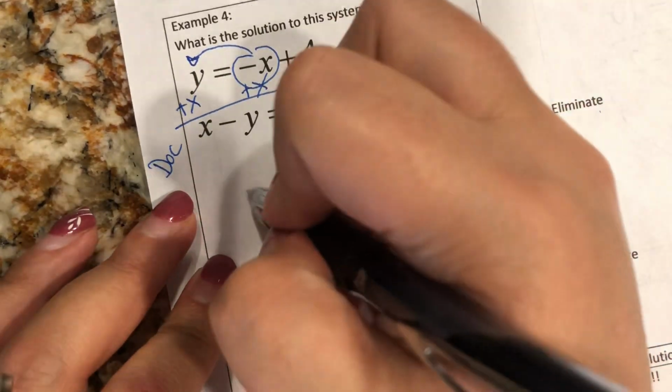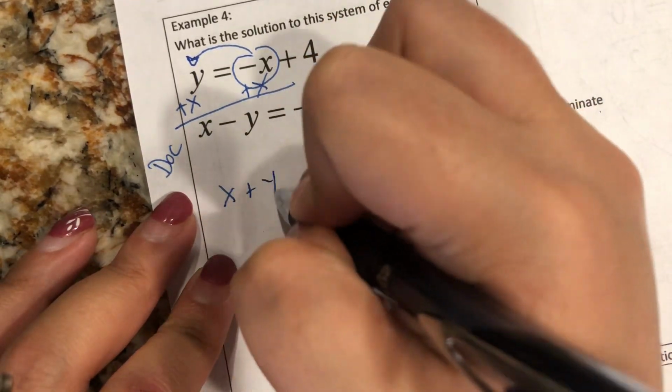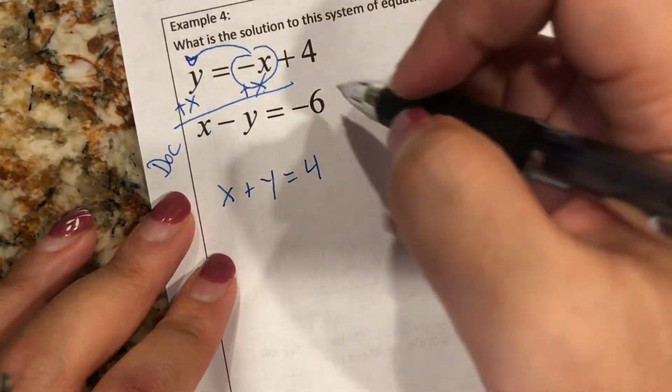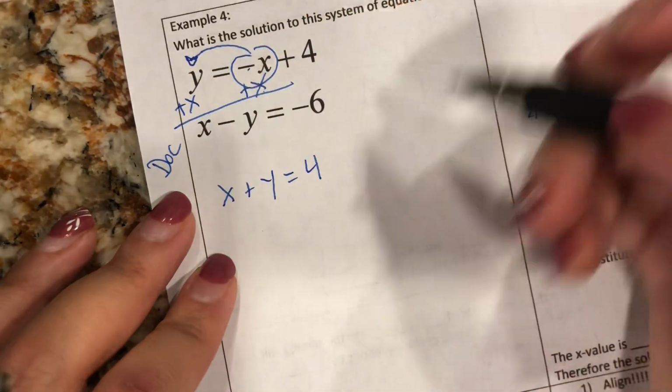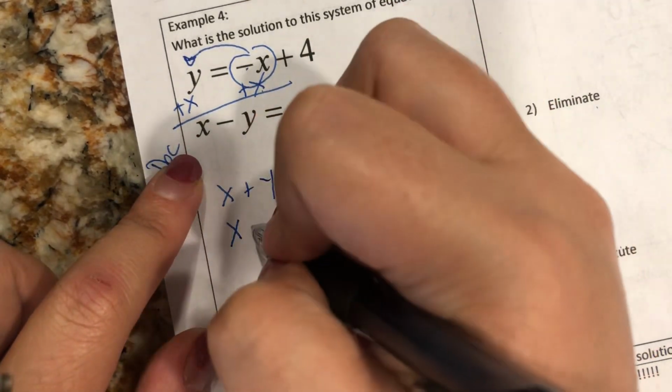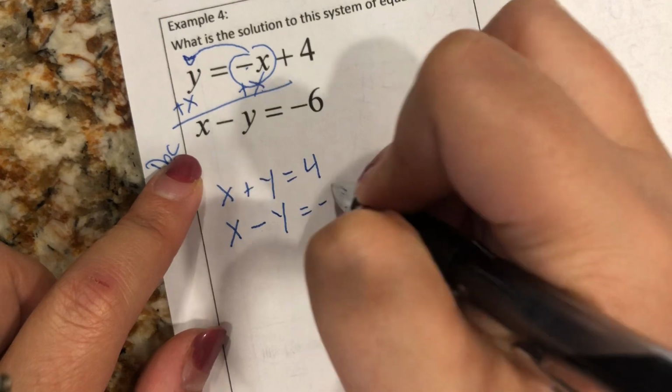When I do that, I get x plus y equals 4. All I did was move the x over. And since this was a negative, it turns into a positive. The bottom, I didn't do anything with it, so it stays the same: x minus y equals -6.